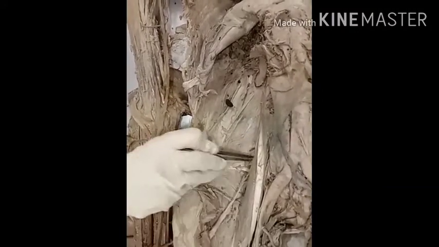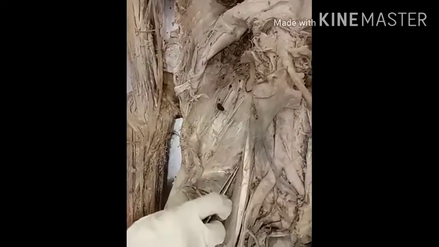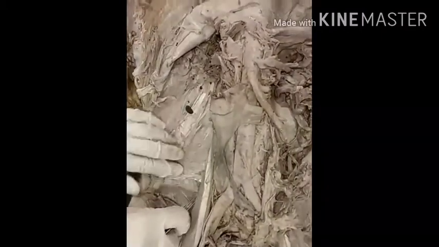Then we have iliolumbar ligament. Second point of origin is the iliolumbar ligament, and the third point is adjoining 5 centimeter of the inner lip of the iliac crest. We have inner lip of the iliac crest. तो इसके adjoining 5 centimeter they will take origin from the adjoining 5 centimeter of the iliac crest.